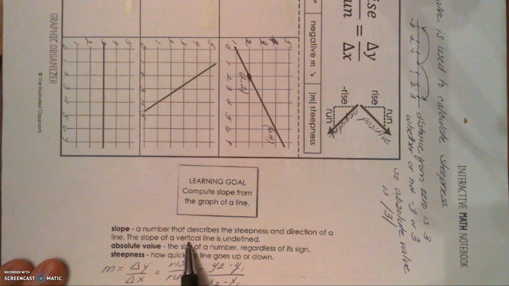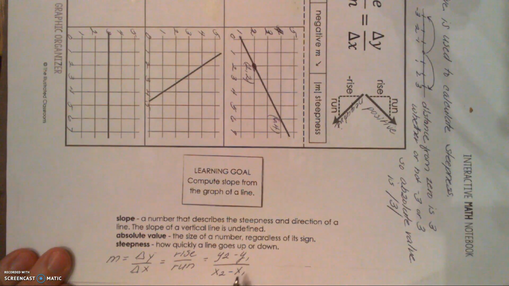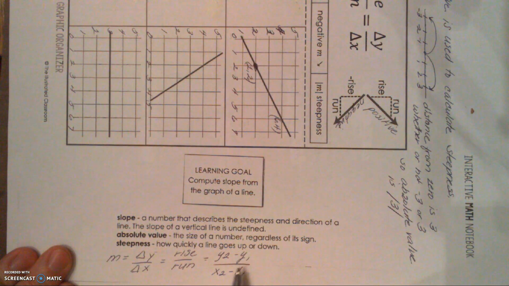The slope of a vertical line is undefined. Absolute value, the size of a number regardless of its sign. Steepness, how quickly a line goes up or down. And m stands for slope, change of y over change of x equals rise over run. And the formula, which we aren't going to be using, but I want you to start to get familiar with it: y2 minus y1 divided by x2 minus x1.